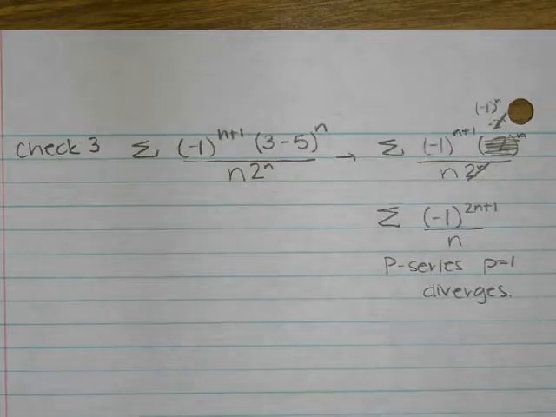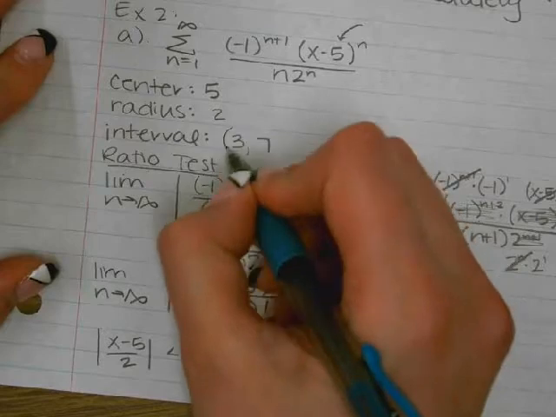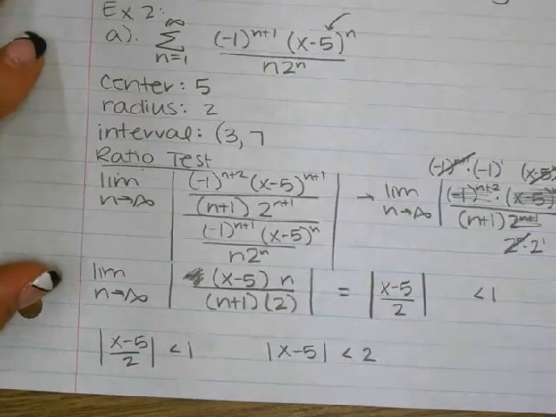So that means when we look at our notes, we can go back over here, and this 3 should have a parenthesis. The 3 is not included in the interval. All right, let's go ahead and check the 7.